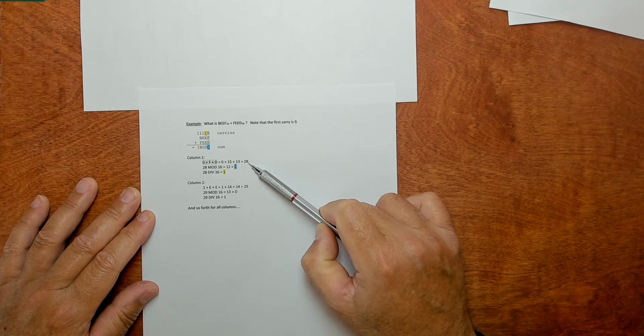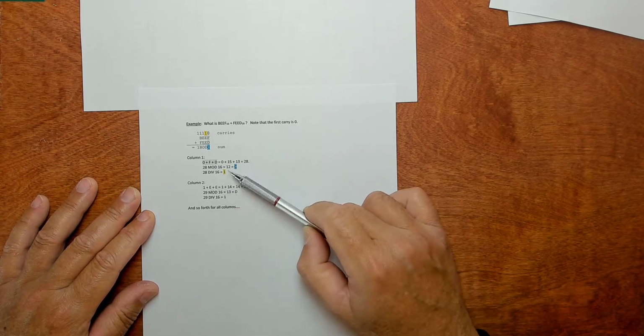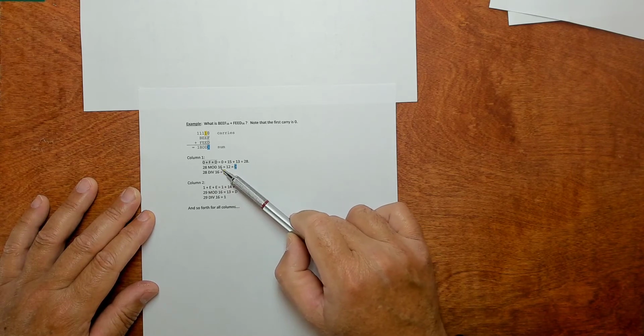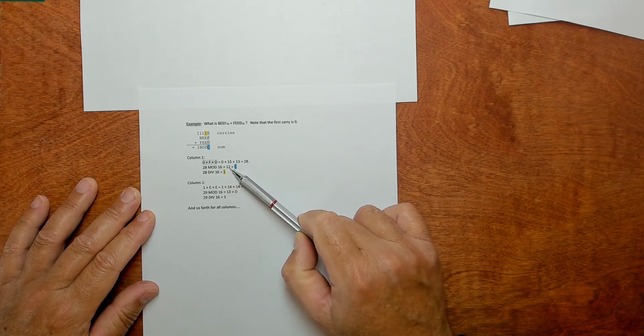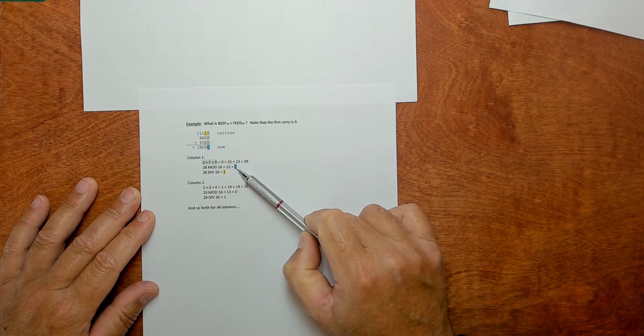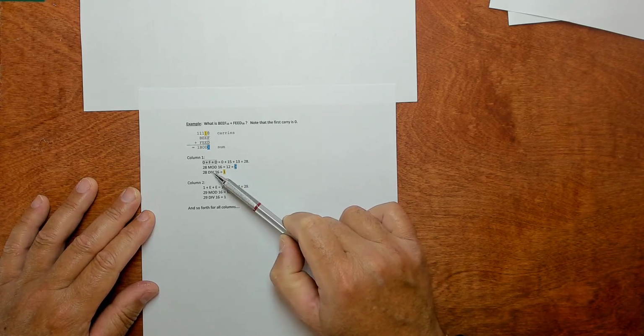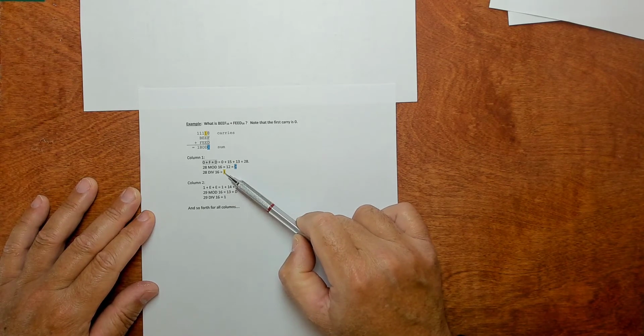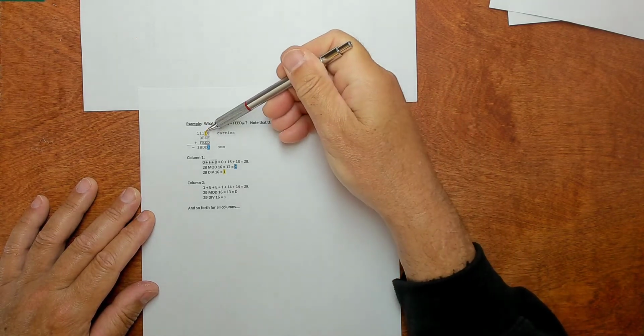You get 28. Then you convert back to base 16 by taking 28 and modding by 16. It gives you 12, which converts to C because we're using hexadecimal digits. And then you take the 28 and div by 16 and you get 1. And that's your carry. You put the yellow 1 up here and then you just continue.